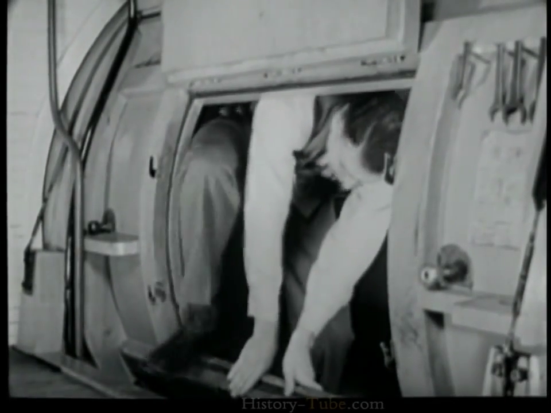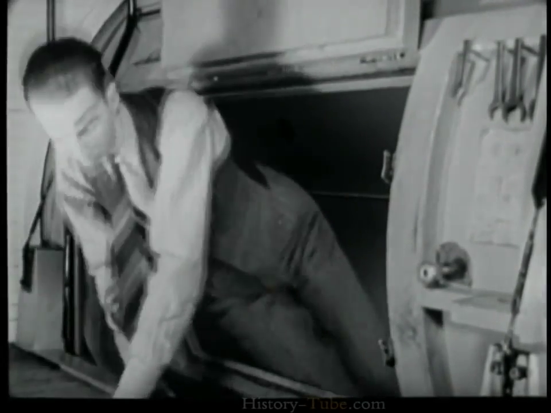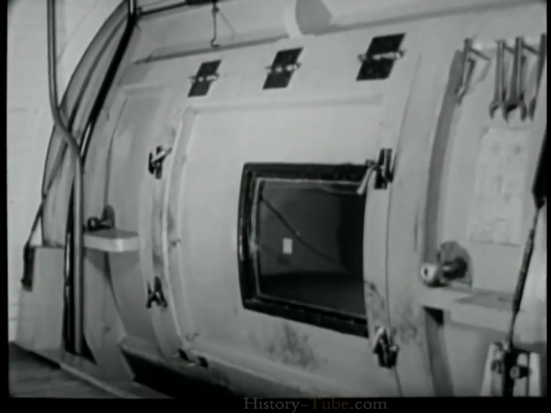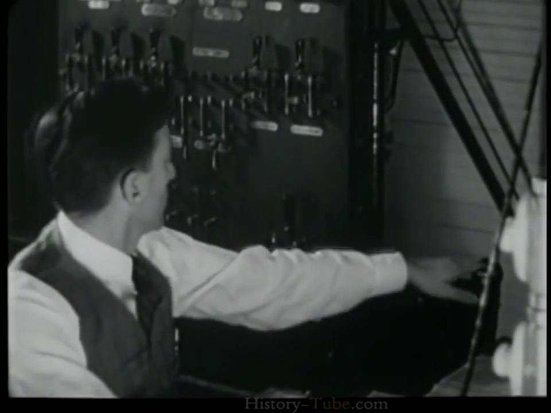All is now ready for the test, and the engineers leave the tunnel to take up positions where they can observe and measure reactions upon the airfoil. The motors which drive the fans are started.